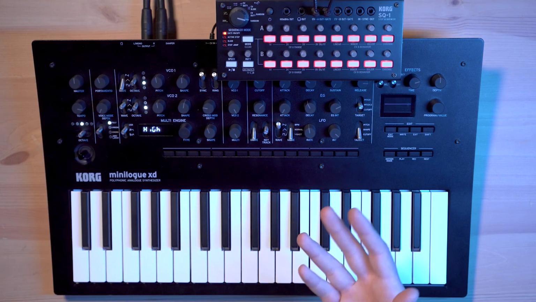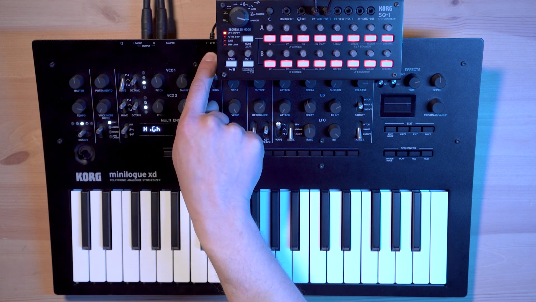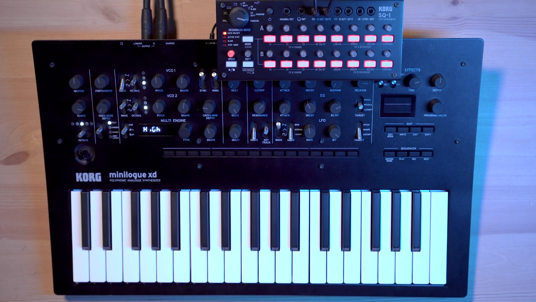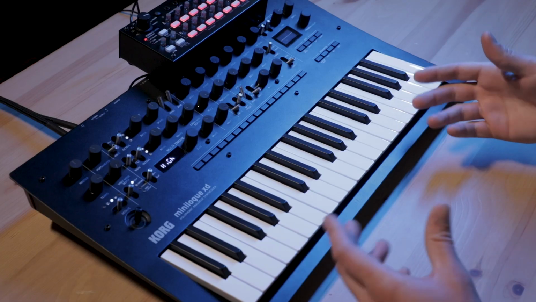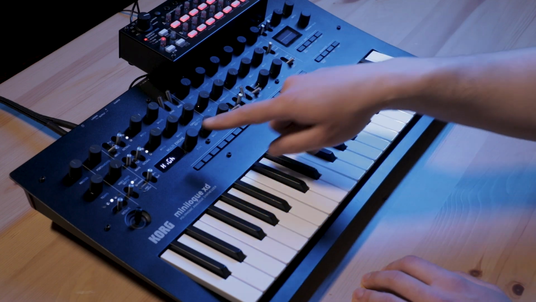So something that's completely new and exciting about minilogue XD is the CV inputs 1 and 2. And CV inputs 1 and 2 can function as modulation inputs if you have a Eurorack or modular signal coming in and you want to modulate one of the parameters.